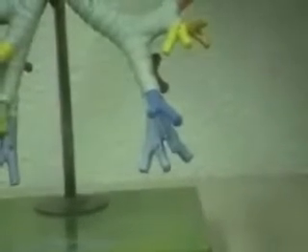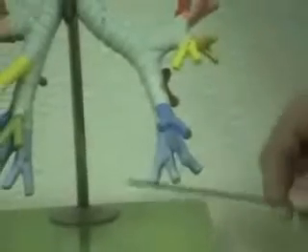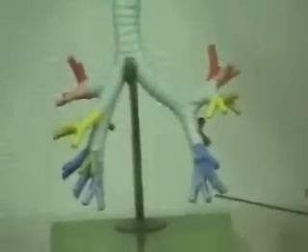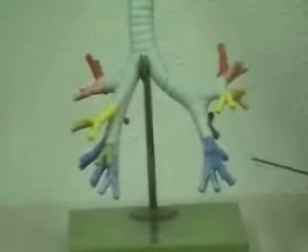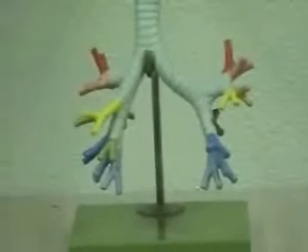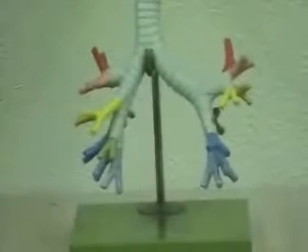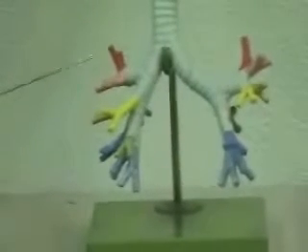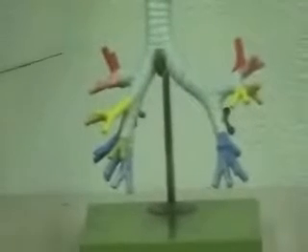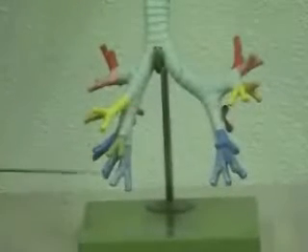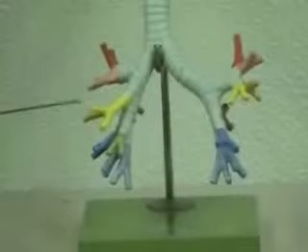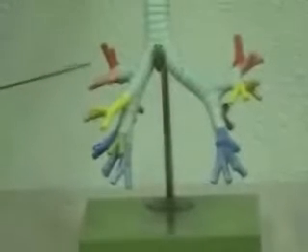So 5 segmental bronchi for the superior lobe and 5 segmental bronchi for the inferior lobe in the left lung. Let's look at the segmental bronchi for the right lung. Now keep in mind, we said there are still going to be 10 bronchopulmonary segments, so 10 segmental bronchi for the right lung, but we have 3 lobes to the right lung. So this is going to be a little bit different.